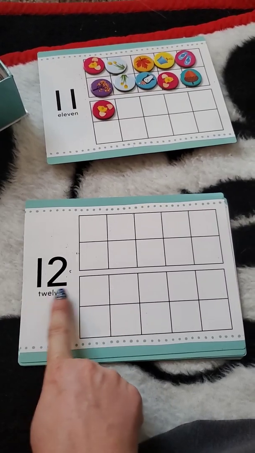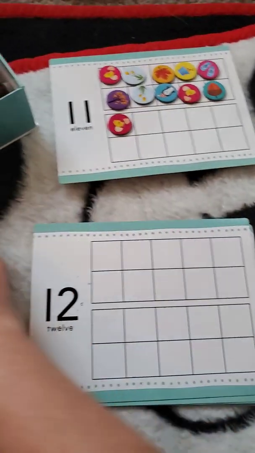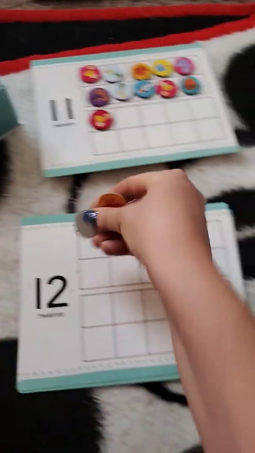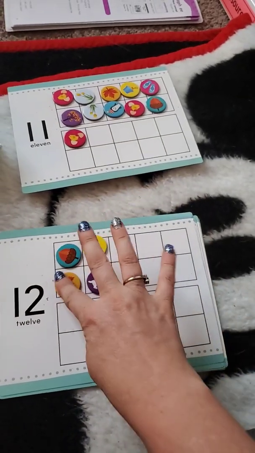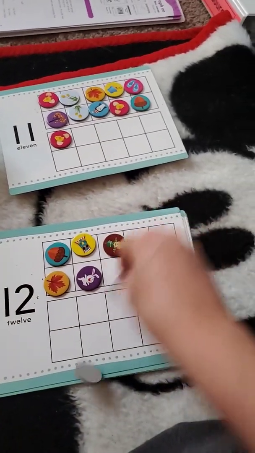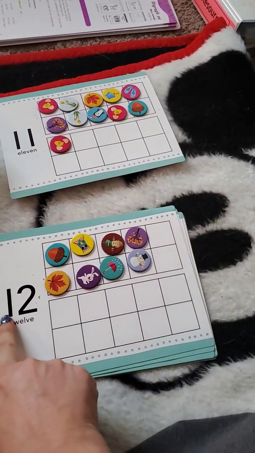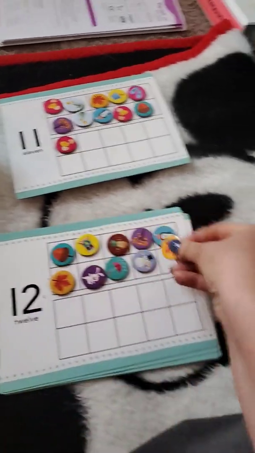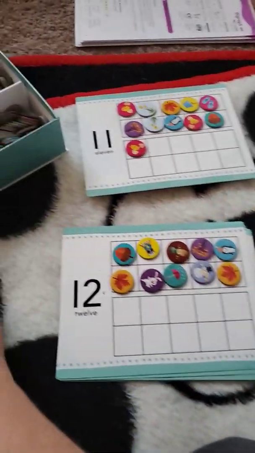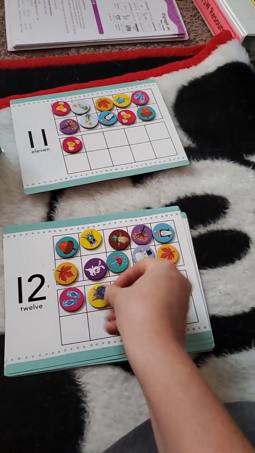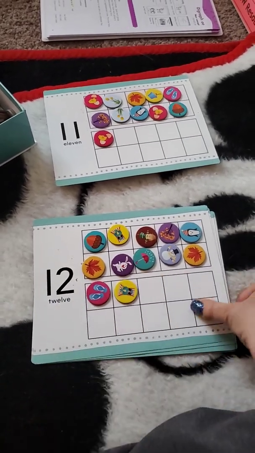1 and a 2 make 12. So we know that we need 10 more counters on here. So I'm going to get some more counters, and we're going to go ahead and fill in our tens frames real fast. And we know we only need to fill in one 10 frame, right? Because we only have one 10. Okay, so now we have 10. And we don't have to go 1, 2. We know it's 10. Then we need to go 11, 12. 10, 11, 12. Remember, 1 and a 2 make 12.